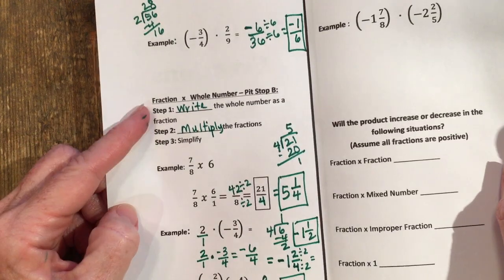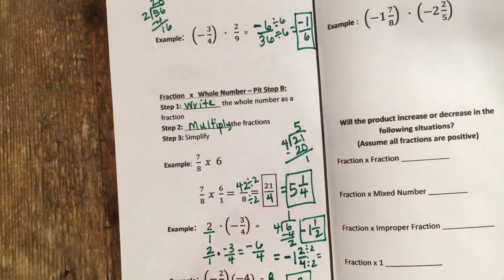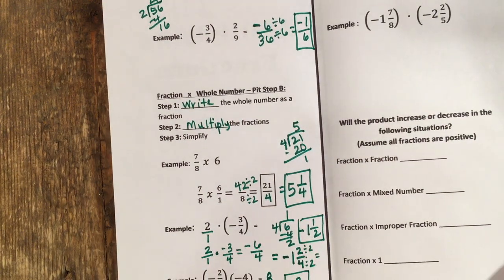So that is multiplying a fraction times a whole number. Just remember to write your whole number as a fraction over 1 first before you multiply.